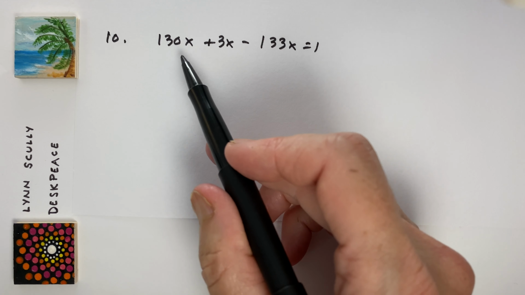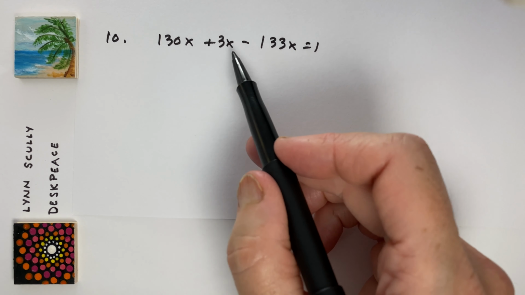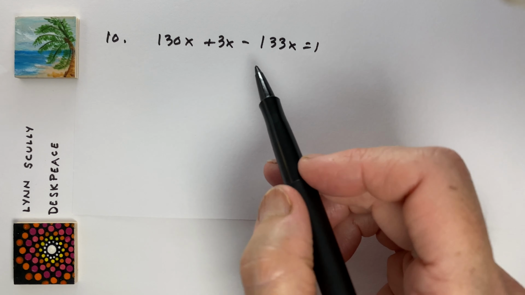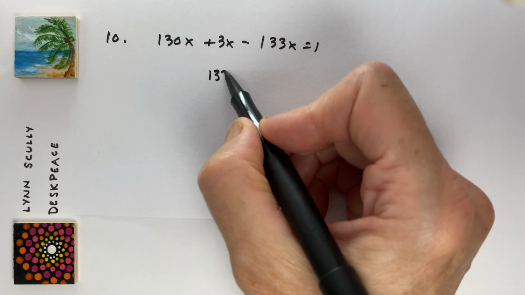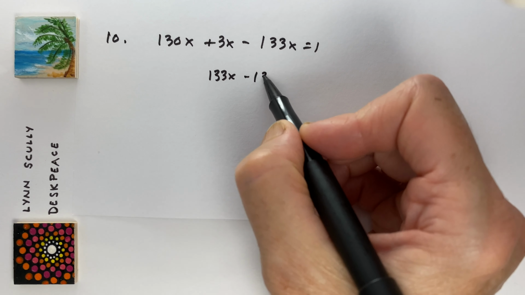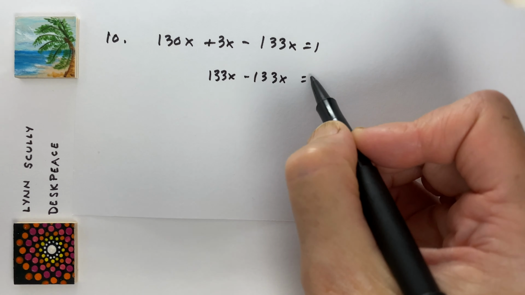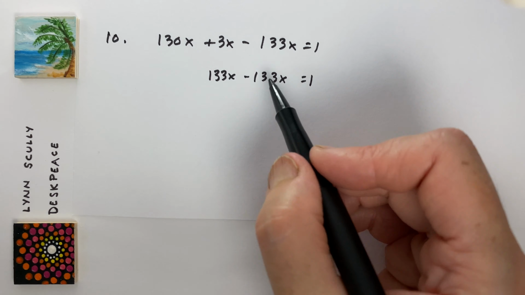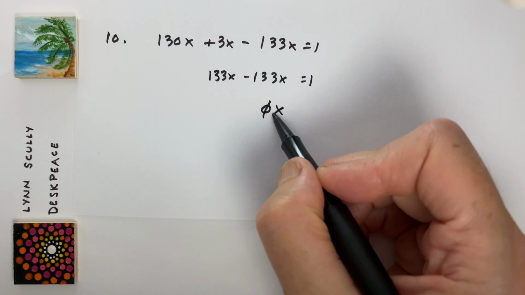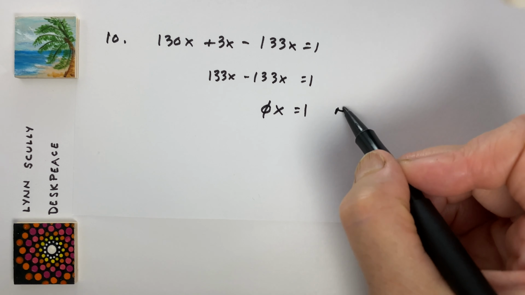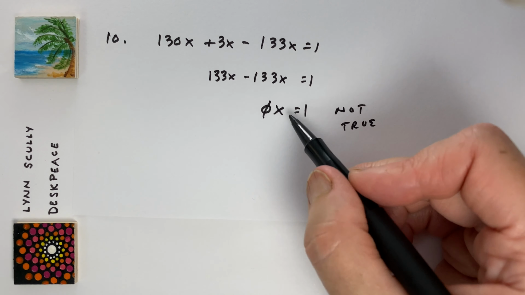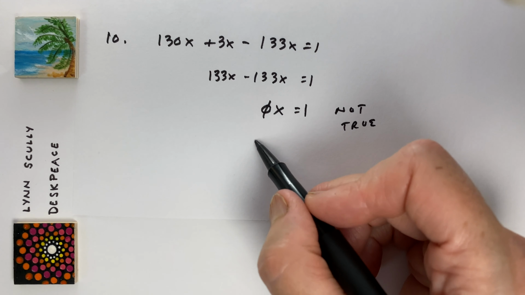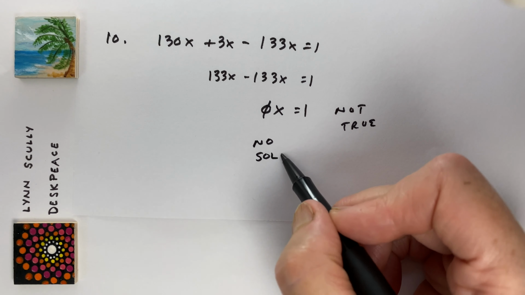Number 10, 130x plus 3x minus 133x equals 1. 130 plus 3 is 133 x's minus 133 x's equals 1. 133 minus 133 is 0 x's equals 1. That cannot be true. Not true. How can nothing equal something? So the answer is no solution.